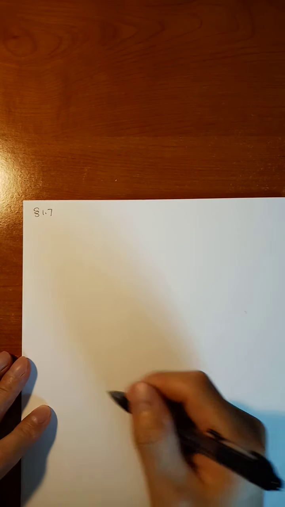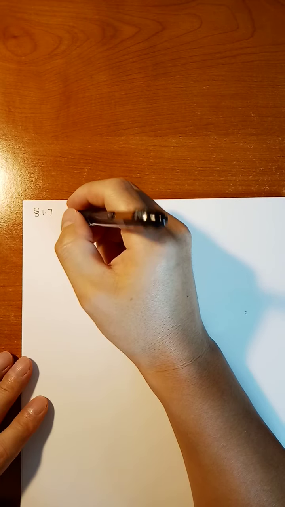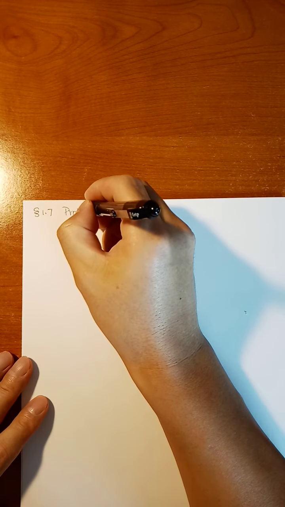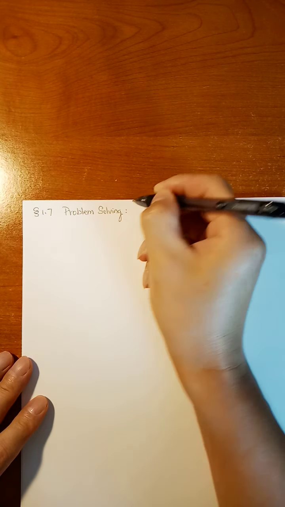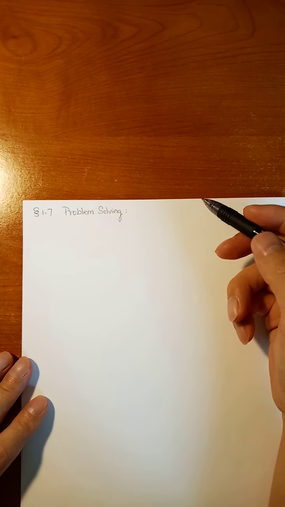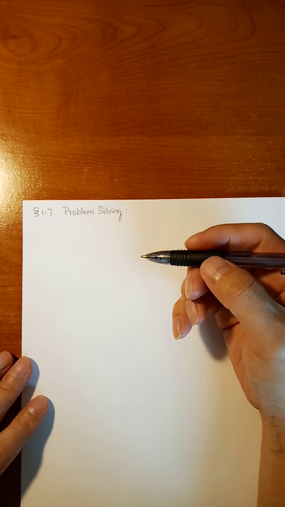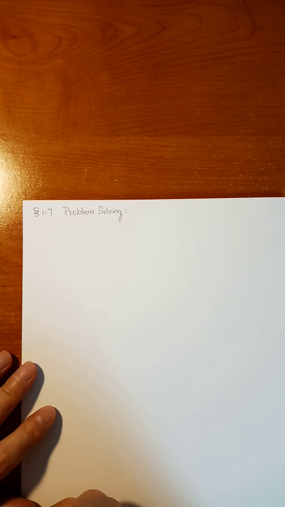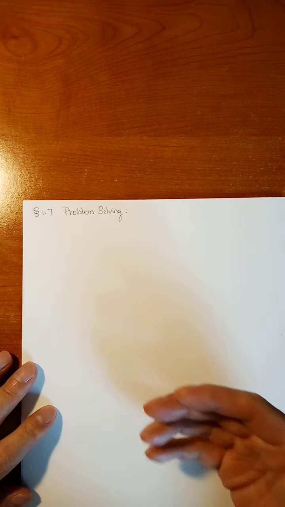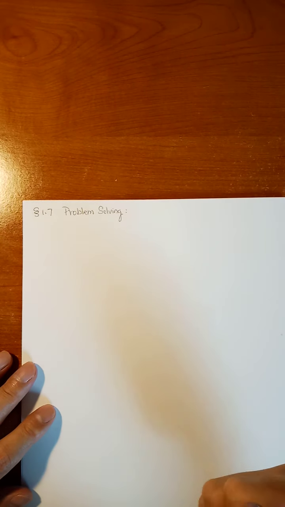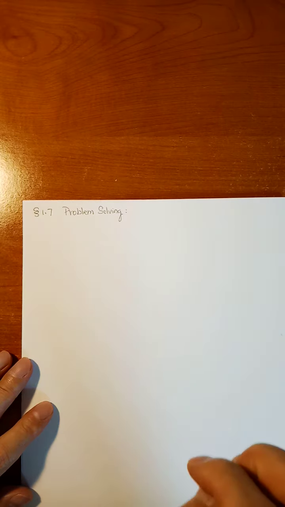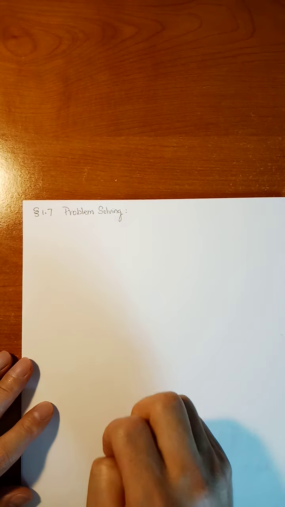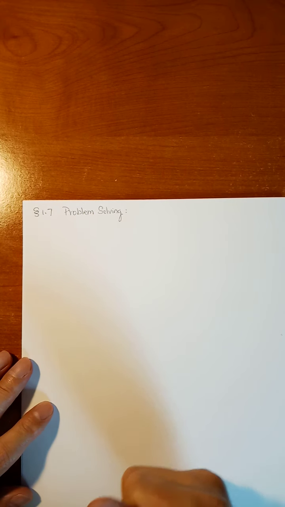Okay, let's talk about section 1.7, problem solving. In this section, we will have a lot of word problems, like applied problems. Those problems usually do not come with x, y, z, t, whatever variables. They will provide a story, and you're going to understand the story and get abstract constants or abstract variables from the story and solve the problem in the story.